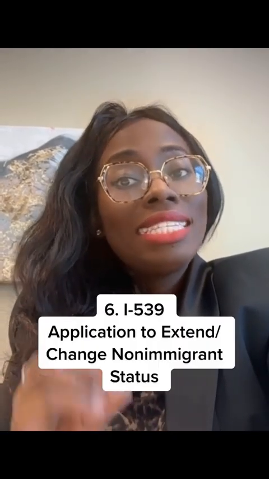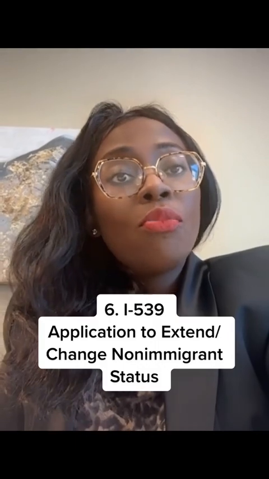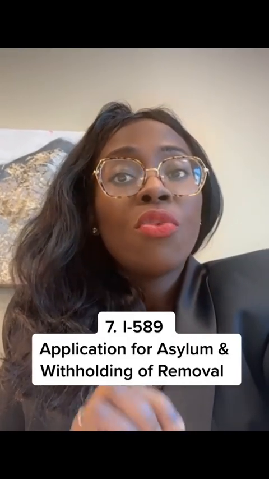The sixth form is the I-539. That's the application to extend or change non-immigrant status. You can actually file this application online. The seventh form you can file online is the I-589, application for asylum and withholding of removal.